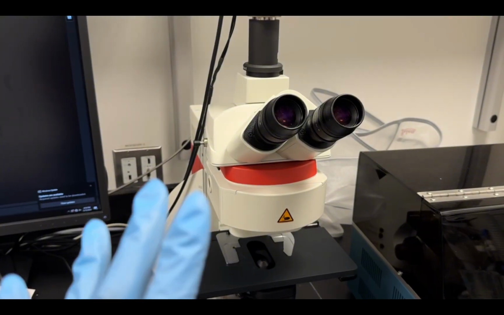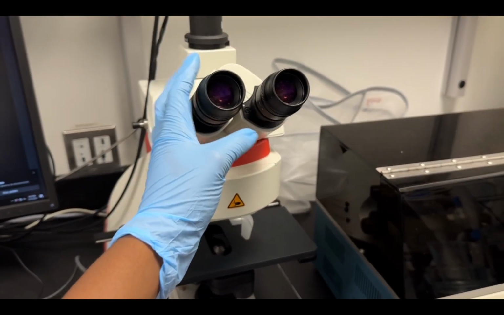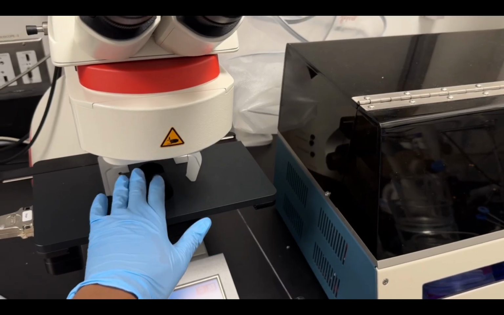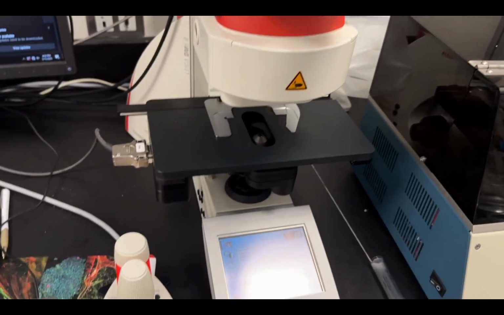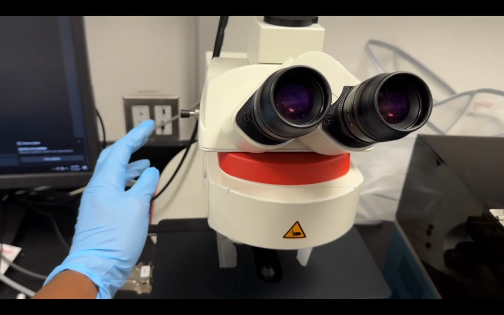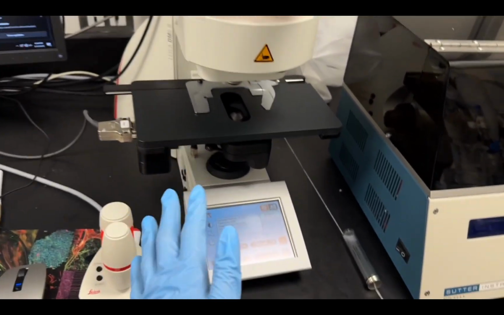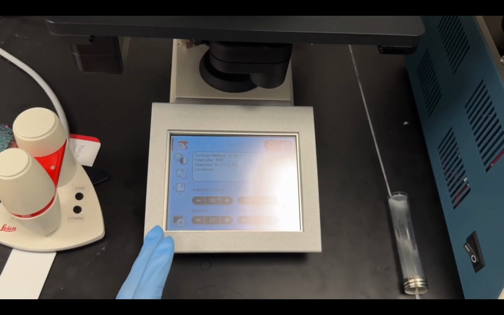So if you've taken any biology course, you know these are your eyepieces, you know this is your stage, this is where you'd put your slide, and this is the light that would shine through to it. And then usually you might be used to seeing the knobs on the side for how you adjust it. Now the knobs are a little bit different on this system. We have 2 ways we can control it.